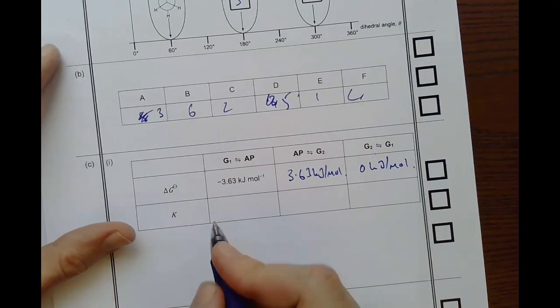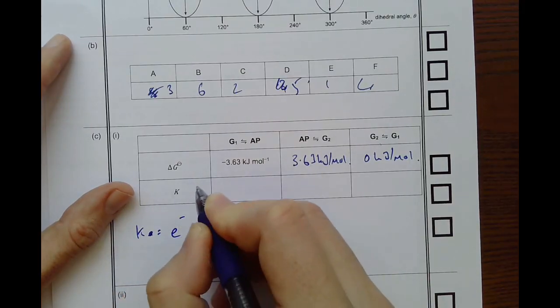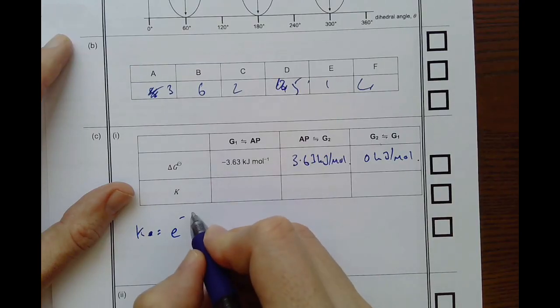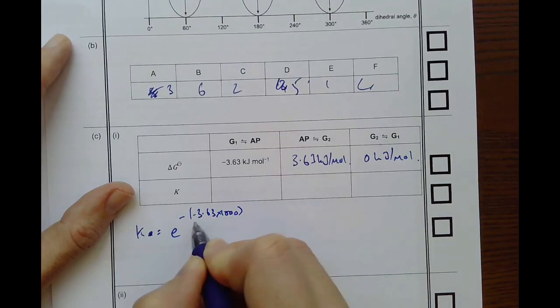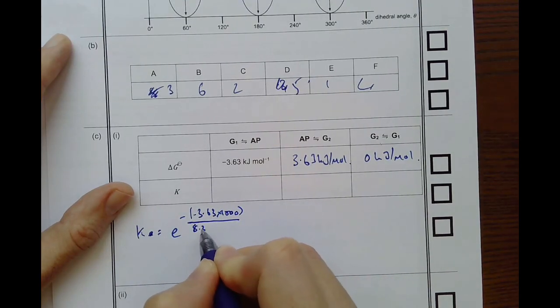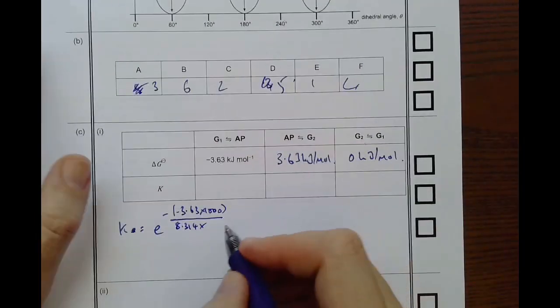So let's do this first one here. K is going to be equal to e to the minus, and I'm going to convert my delta G into joules. So I'm going to do minus 3.63 times 1,000 divided by 8.314 times the temperature, 298.